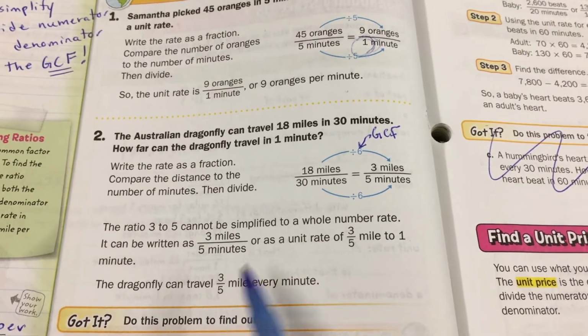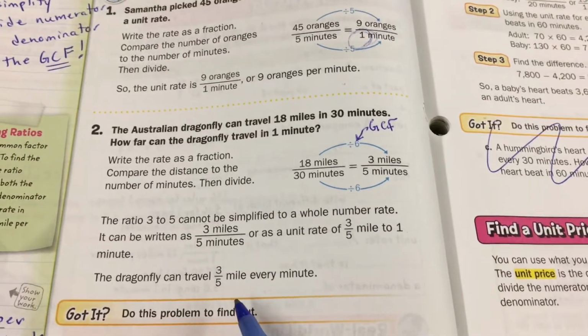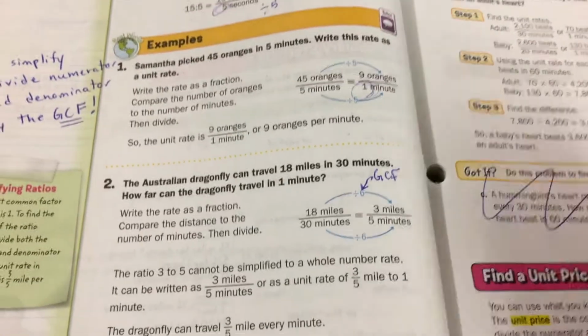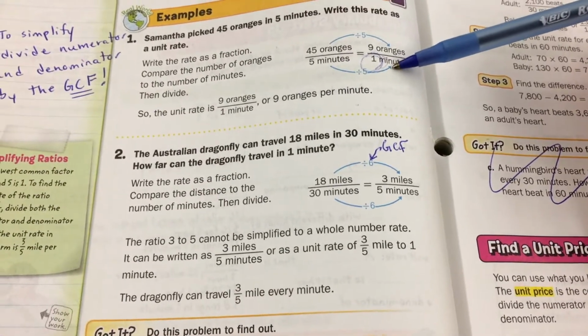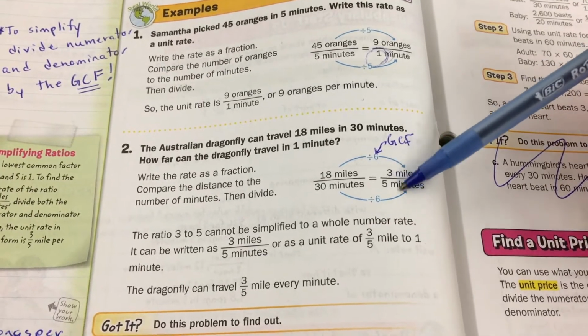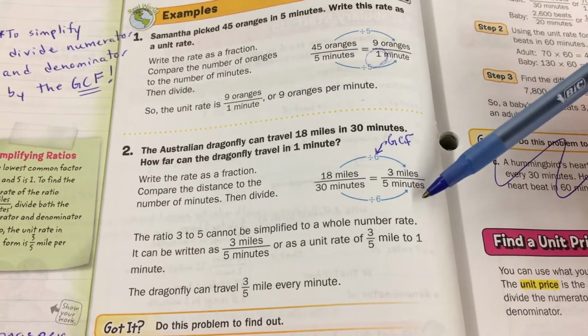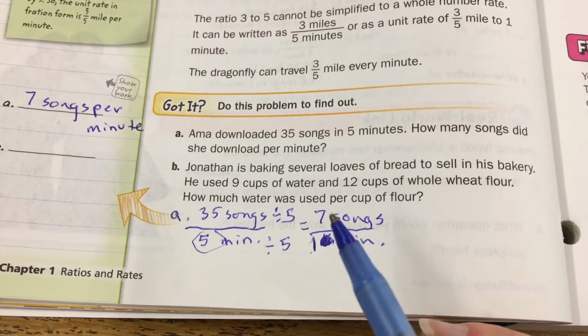So the dragonfly, the answer to this question, how far can he travel in 1 minute? 3/5 of a mile. So example 1, we could easily get a 1 in the denominator for that unit rate. In example 2, we couldn't, so we had to call it a fraction, 3/5 of a mile in 1 minute. So that's what we're going to do here in example B with Jonathan.